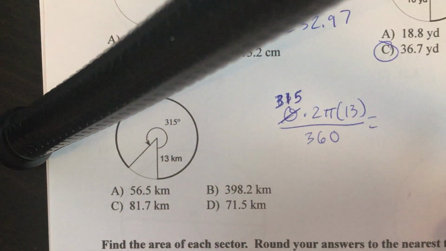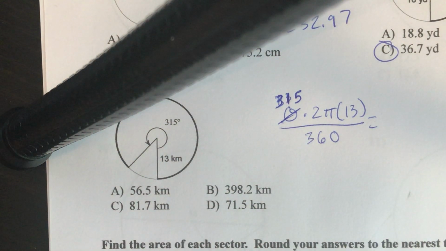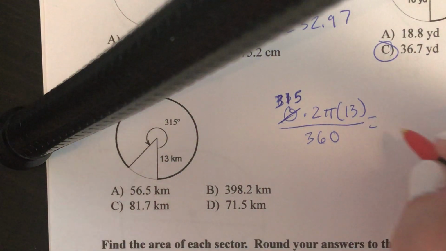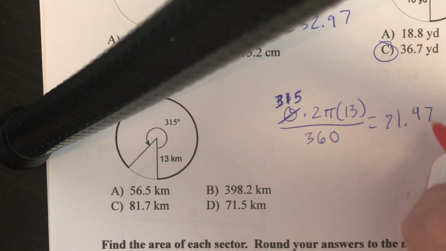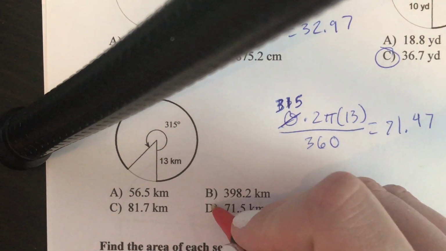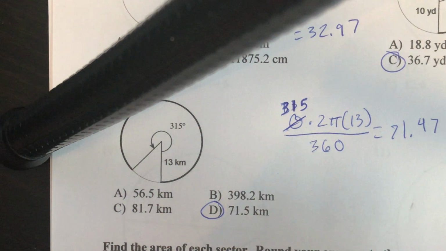I skipped a step and didn't write out the formula. I got 71.47, so 71.5 rounded to the nearest tenth.